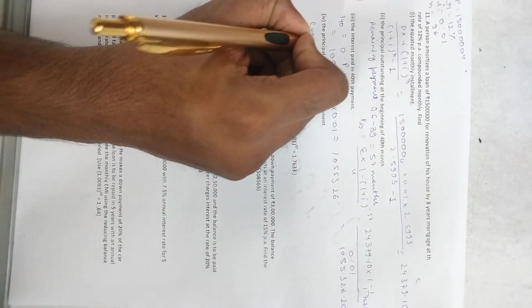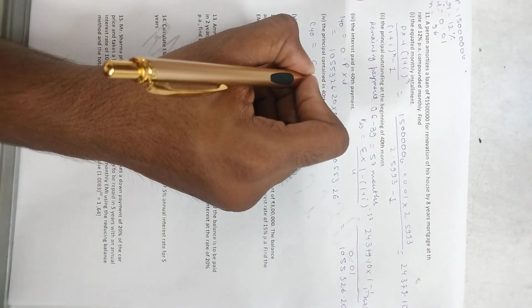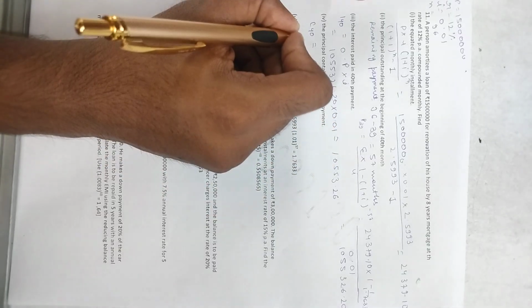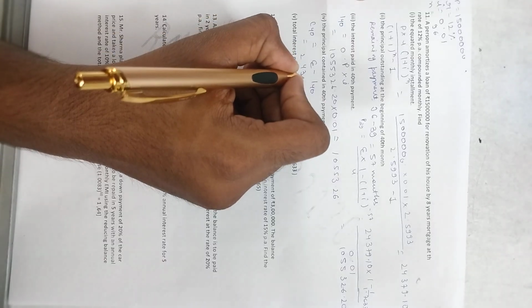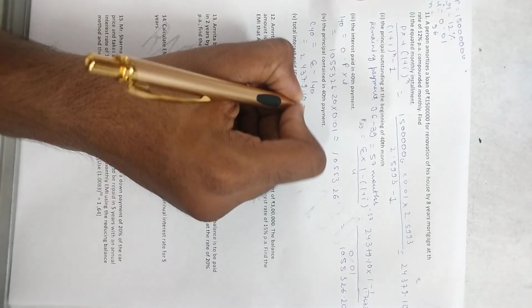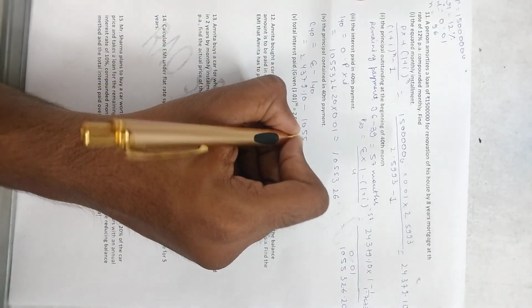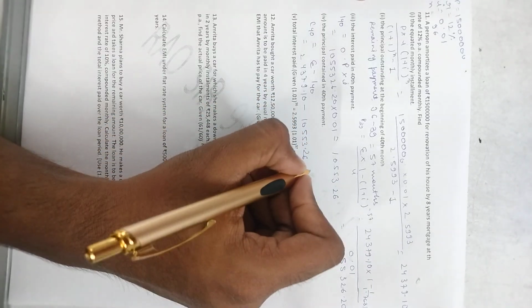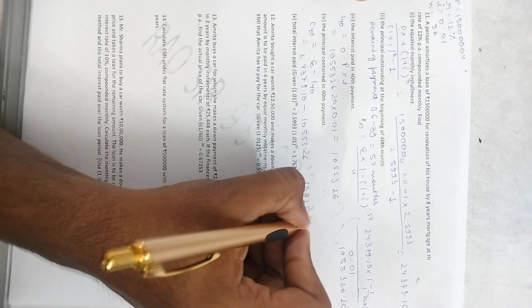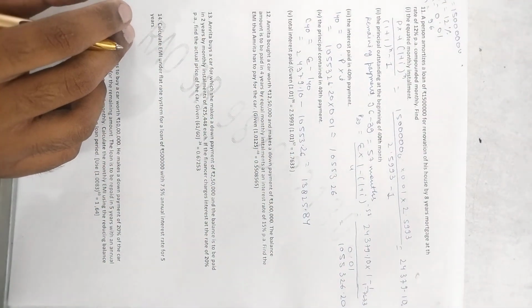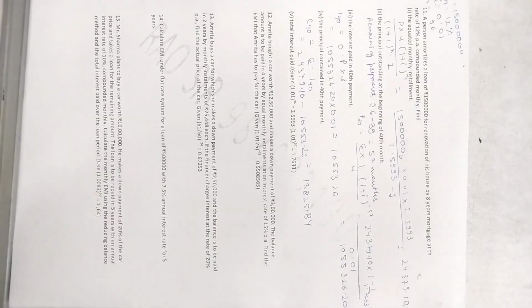Now we have to find the principal contained in the 40th one. So C40 is equal to E minus I40. E is given: 24,379.10 minus 10,553.26, which gives us the answer 13,825.84.